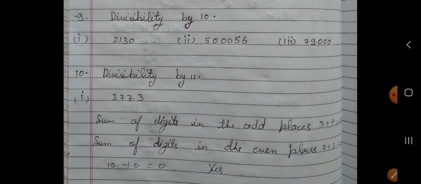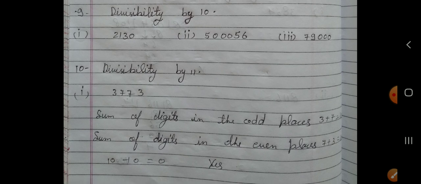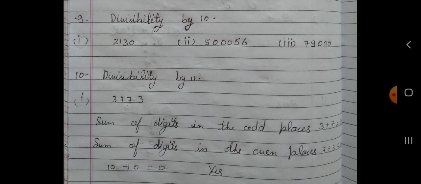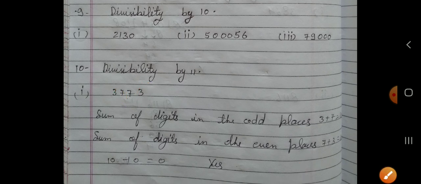Question 10: divisibility by 11. For this you have to learn the rule of divisibility by 11. The rule is: find the difference of the sum of its digits in the odd places and the sum of its digits in the even places. If it is either 0 or divisible by 11, then this number will be divisible by 11. Ones and hundreds are odd places, and tens and thousands are even places.